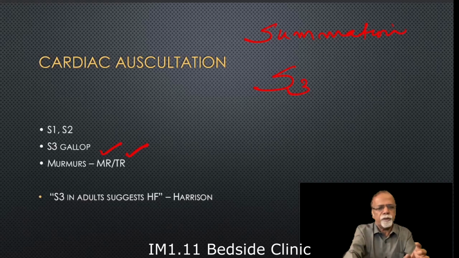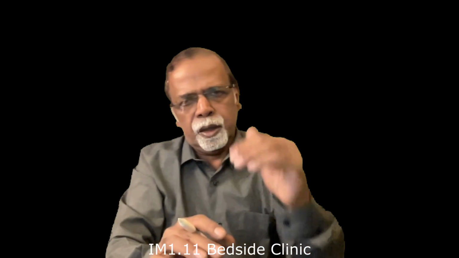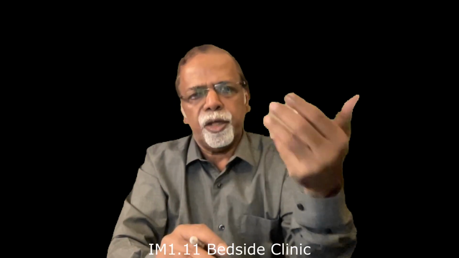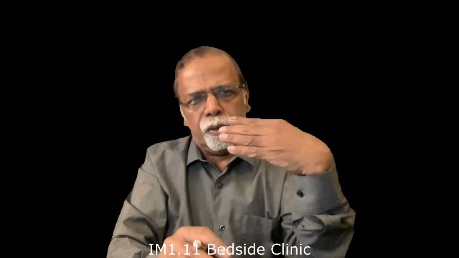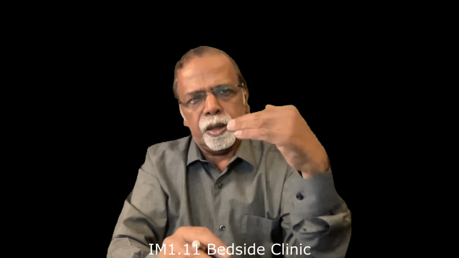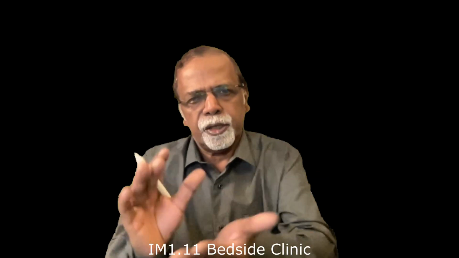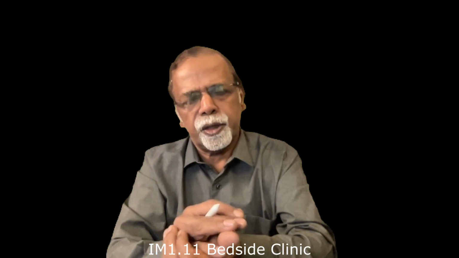Three cardinal findings of TR. One is in the JVP, you get a prominent V wave, or CV wave. In the palpation of the abdomen, you get a pulsatile liver, and on auscultation, you get a murmur at the parasternal or tricuspid region with increase on inspiration. So this is important.